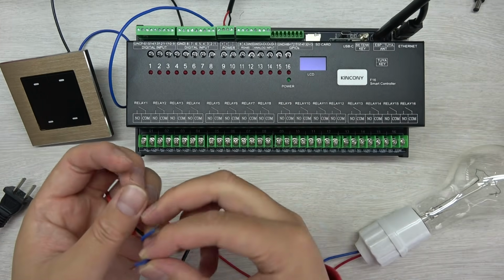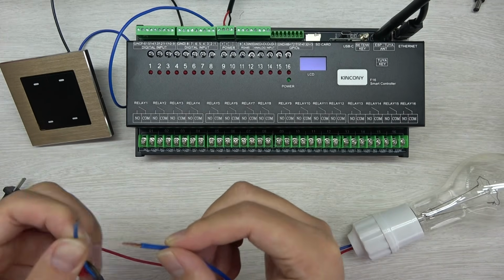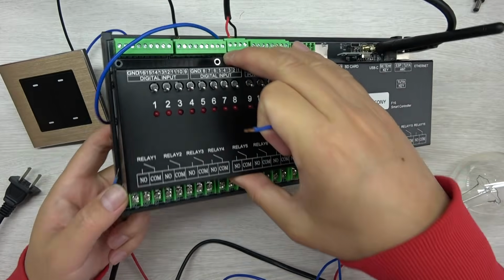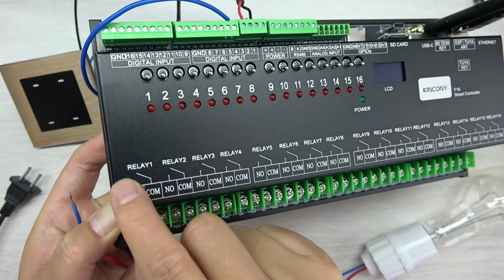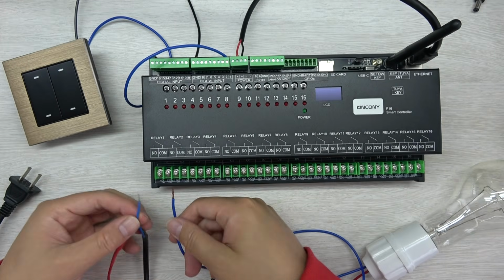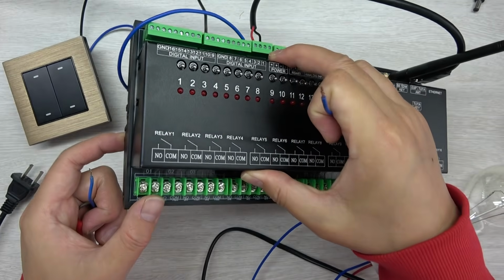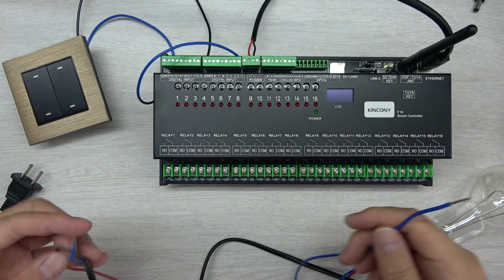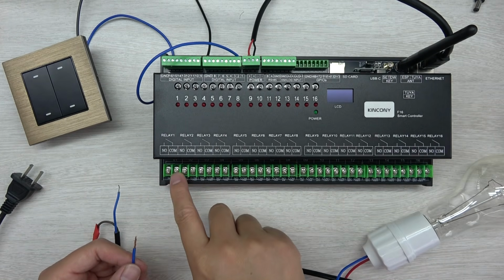So just this way has a switch, has a relay. We have a relay to control these two cables. So I will choose this relay 1 and work as a switch. You can see this is a switch. So I will connect these two cables with the common and the normal open. And anyway, you can use any one. For example, you can use this cable and connect with this COM.